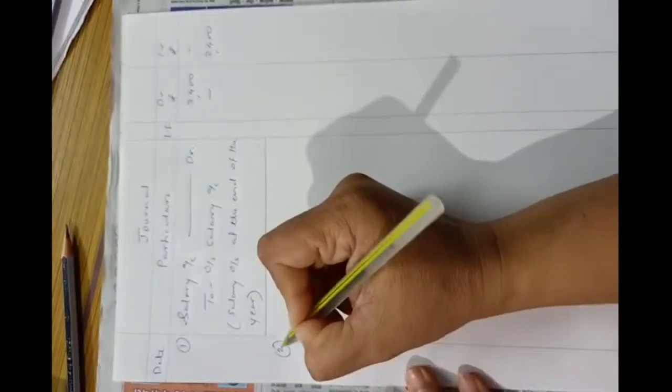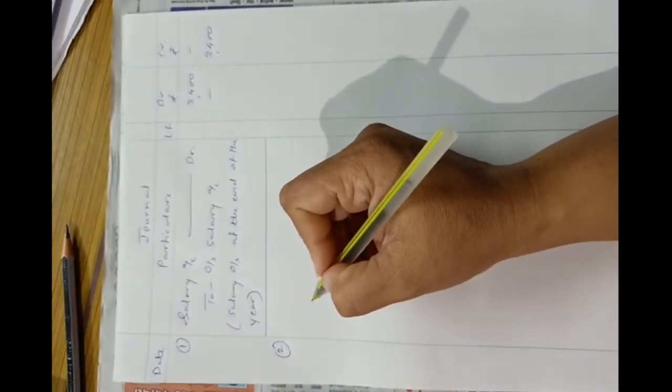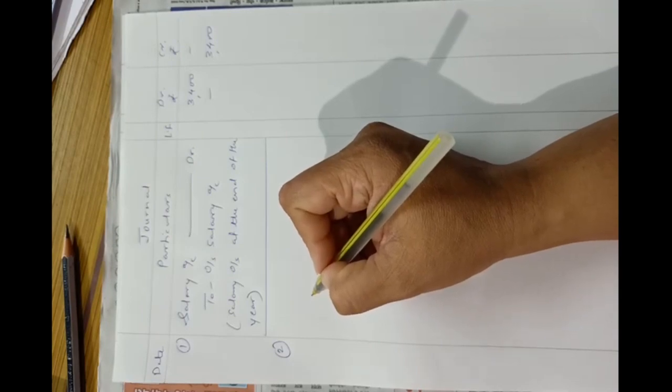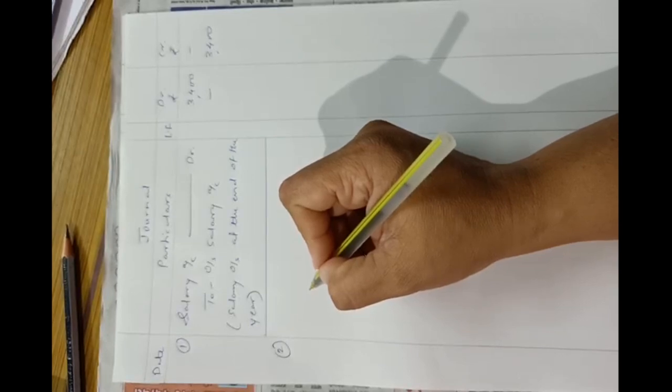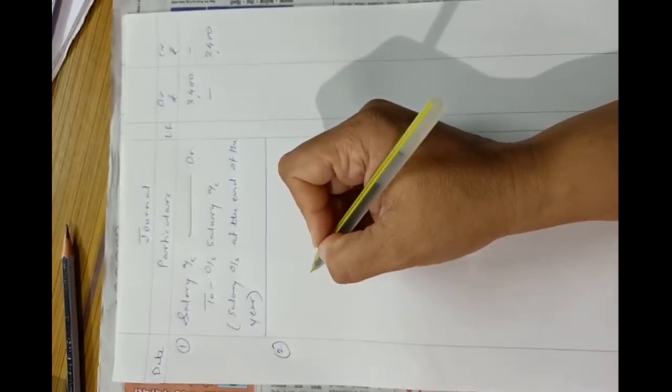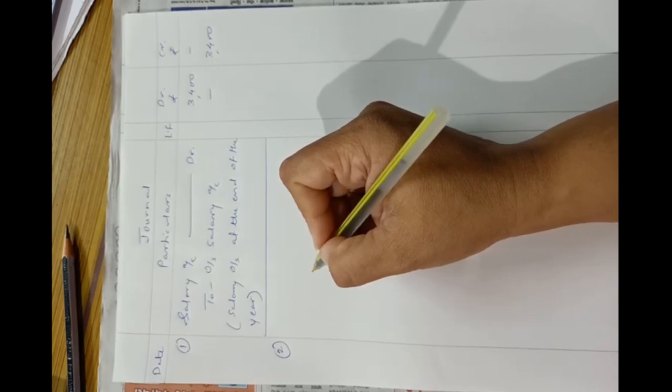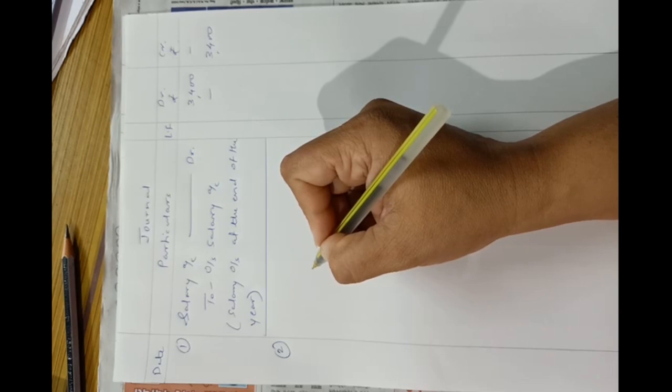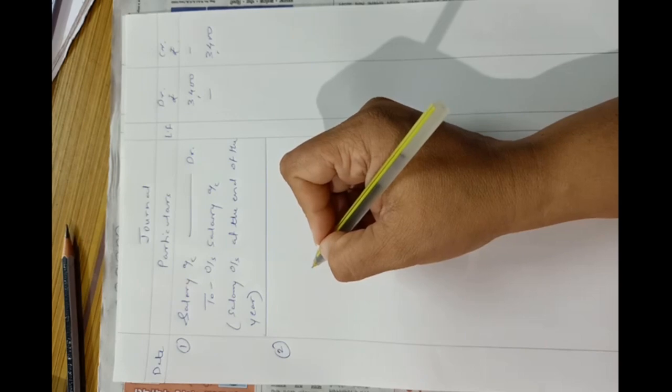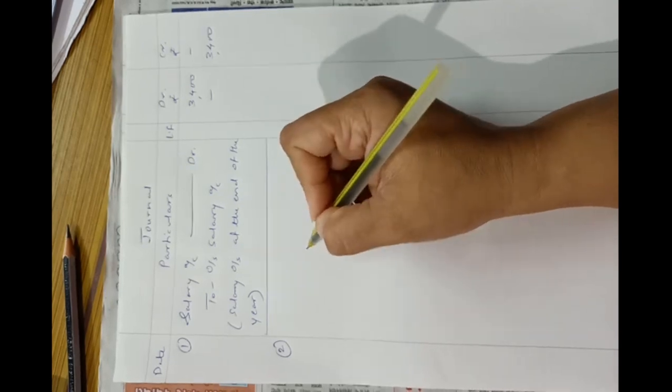Now let's discuss the second entry. Allow interest on capital of rupees 5 lakhs at 6%. I told you here capital of the business is rupees 5 lakhs and we are allowing interest at 6% per annum. So 6% of 5 lakhs we have to calculate. When we calculate 6% of 5 lakhs, it will be 30,000, and in this entry two accounts will be involved, interest on capital account and capital account.